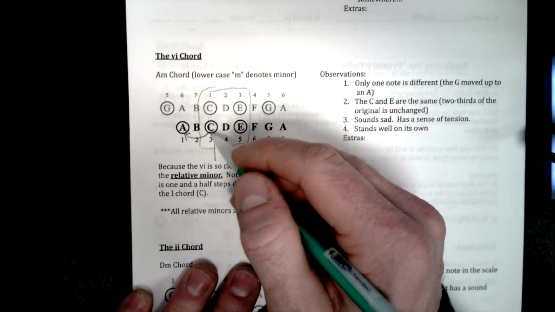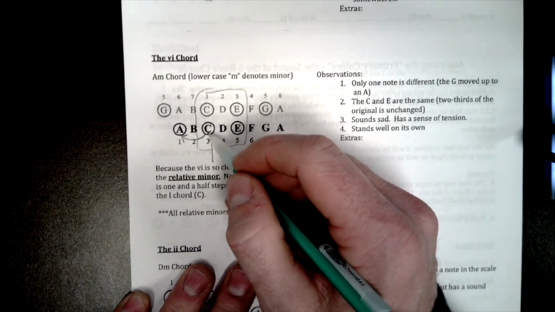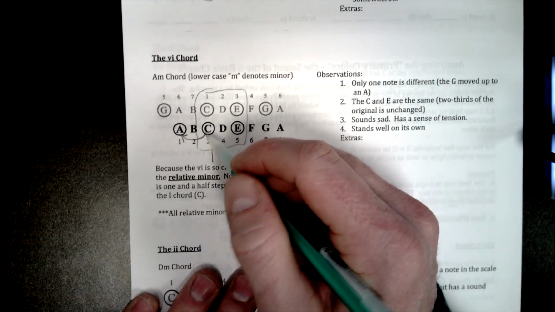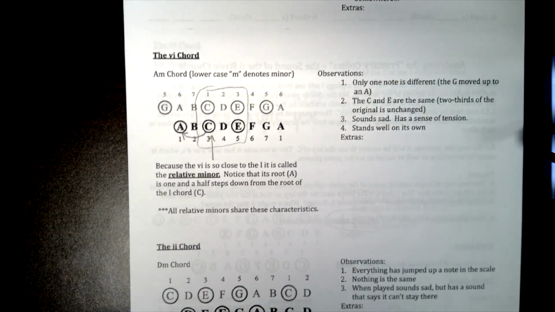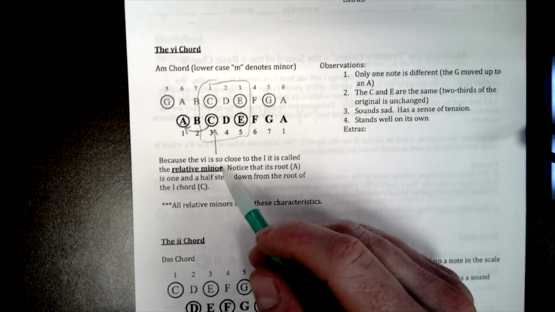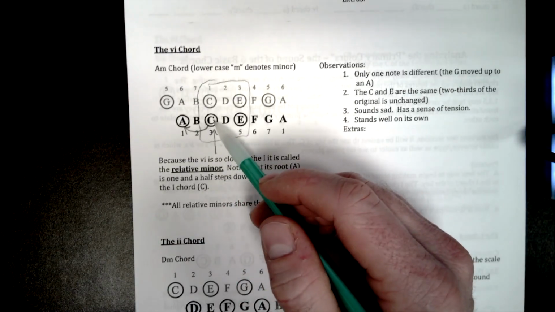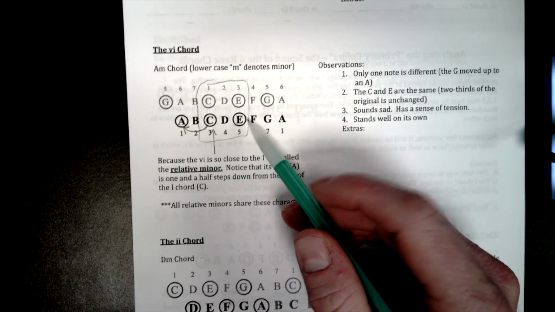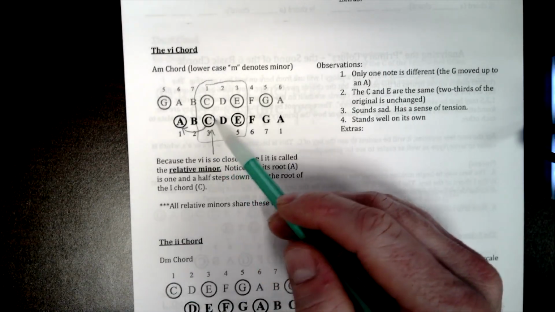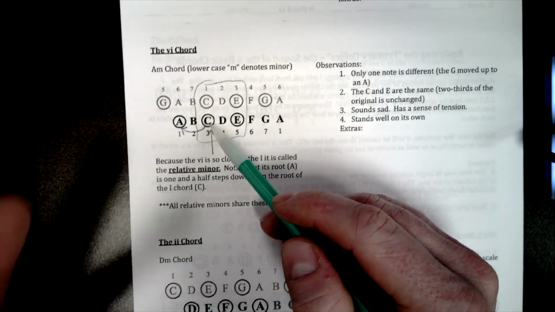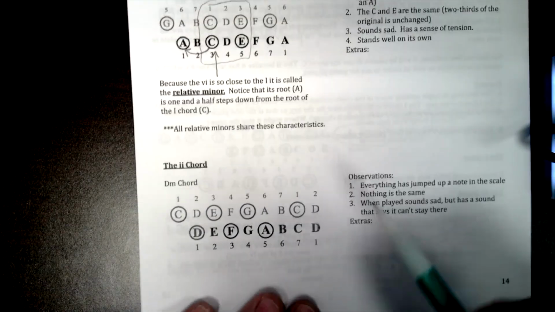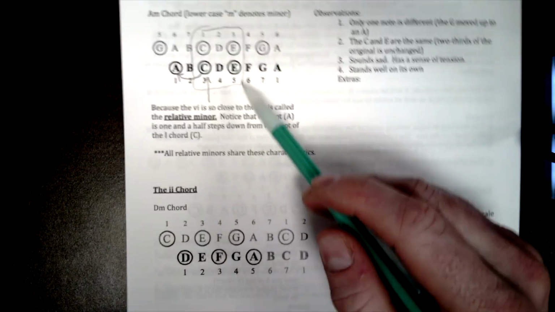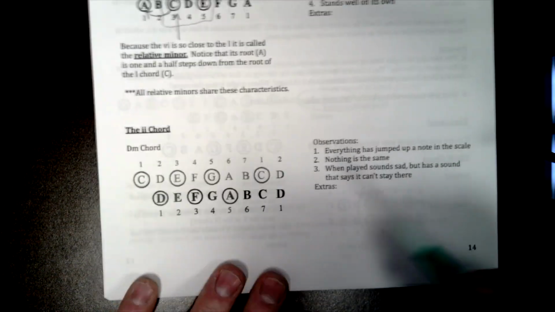So if you take any major chord, if you want to find its relative minor chord, you just back it down 1.5 steps. So that'll be interesting for later. That's what a relative minor is. It is the minor chord that's formed from the same key, a step and a half below. Okay, all relative minors share those same characteristics, by the way, but let's move on.